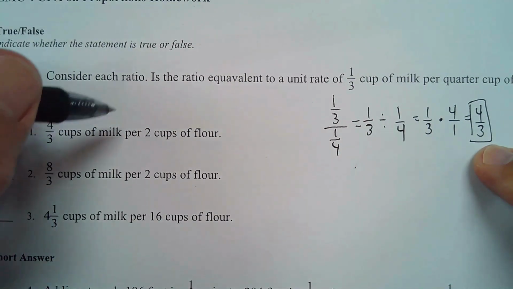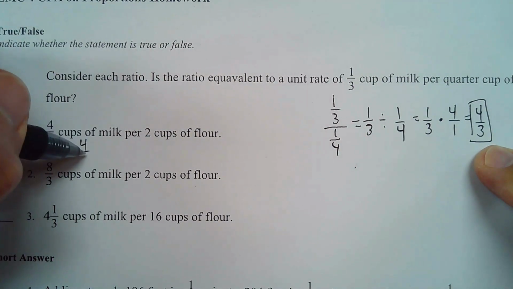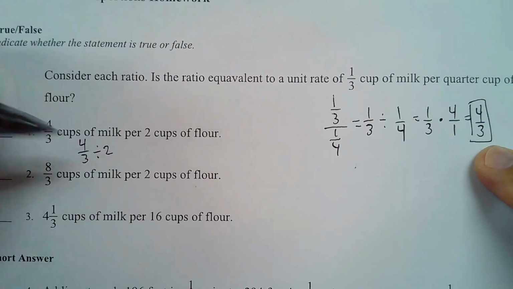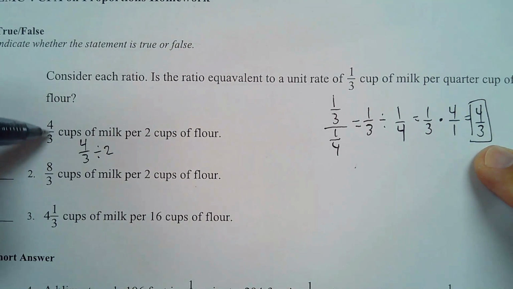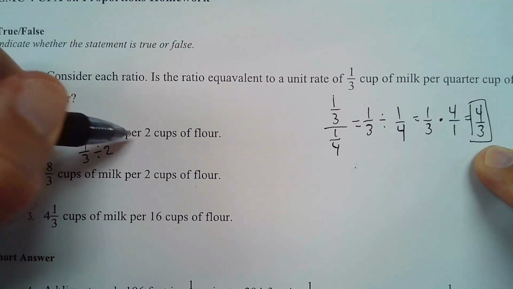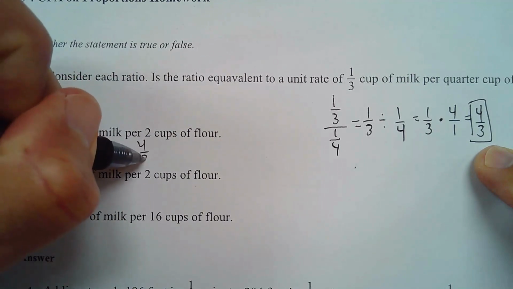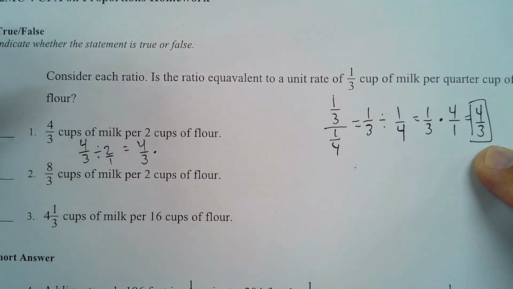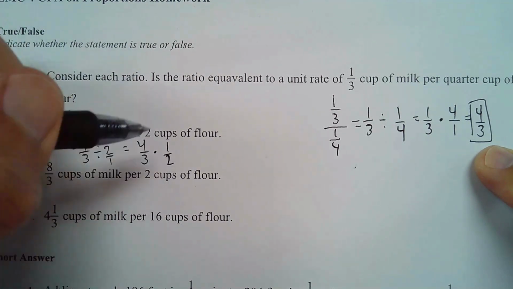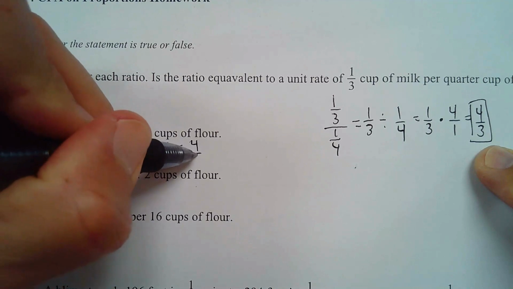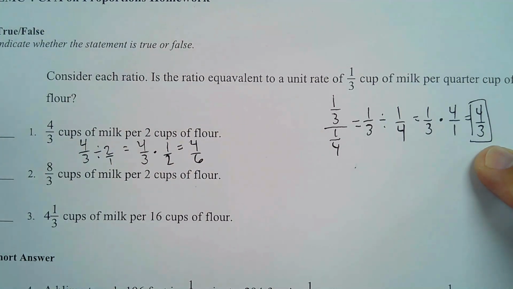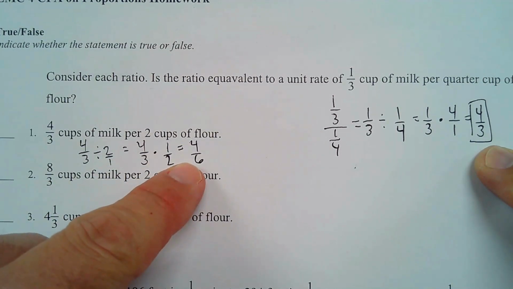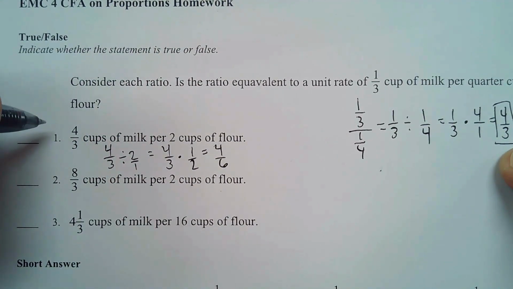So this one is 4/3 divided by 2. That's 4/3 divided by 2, which is 4/3 times, 2 is the same thing as 2/1, so that's times 1/2, and that's 4/6. Well, 4/6 is not the same thing as 4/3, so that's a false.